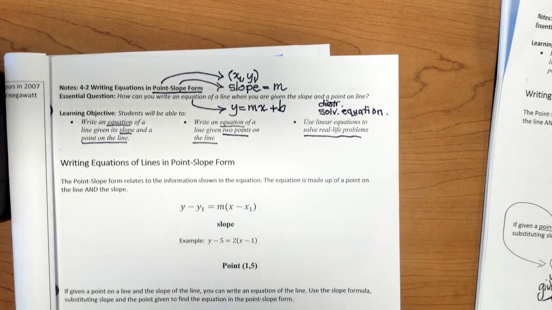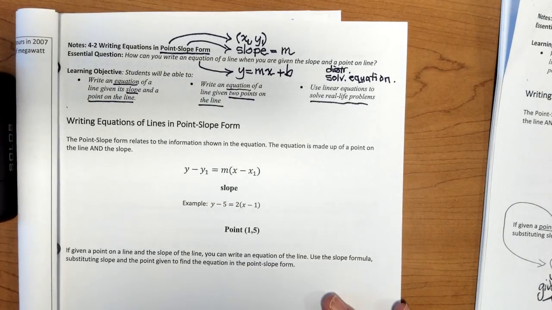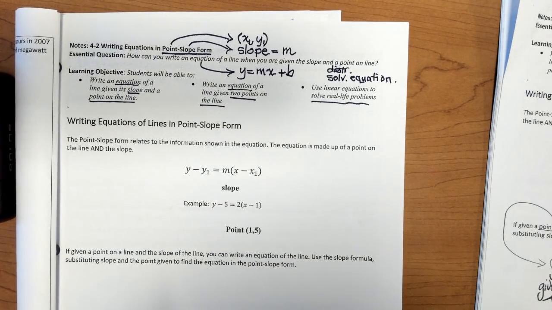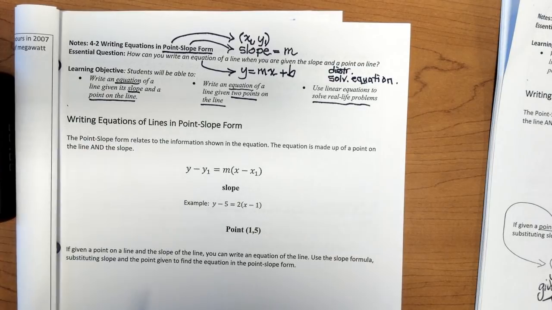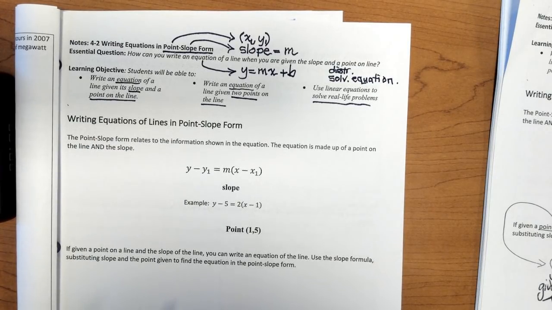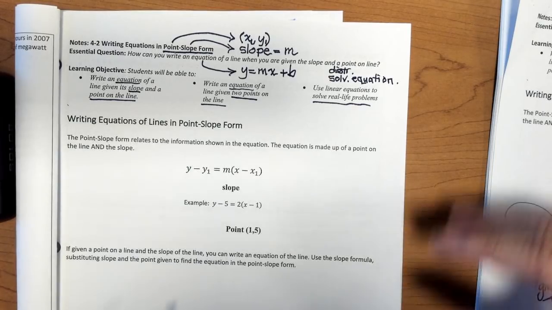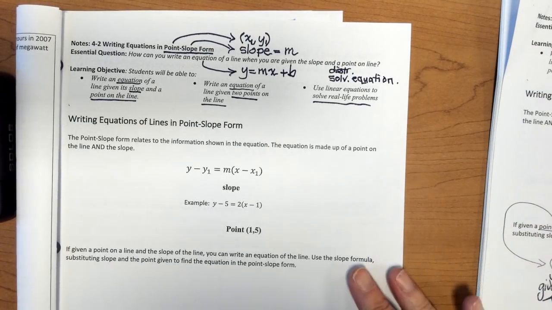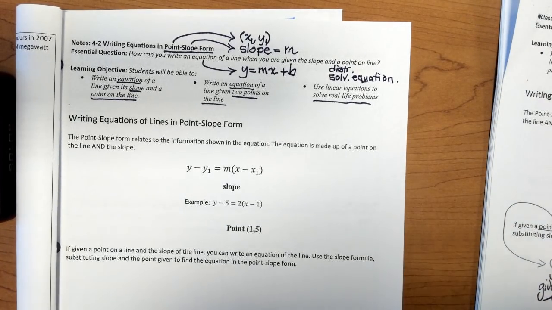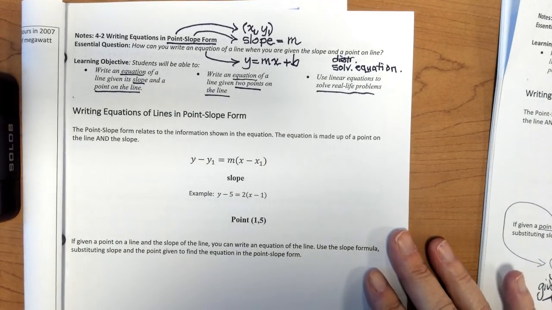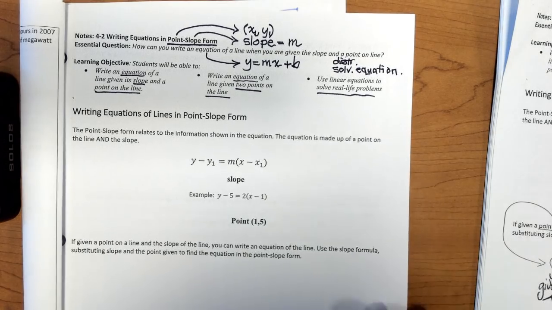In this video I'm going to take us through the first couple examples, and I'm going to stop, and then I'm going to finish up during your algebra class on Friday. So it's really important for you to get through all of this material today in order to be prepared for tomorrow. So let's take a look at some important information.